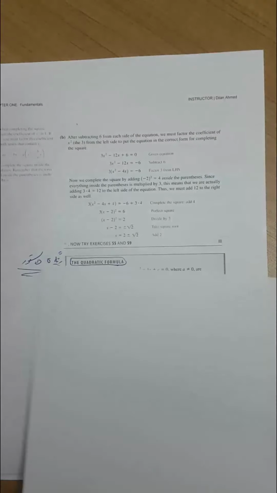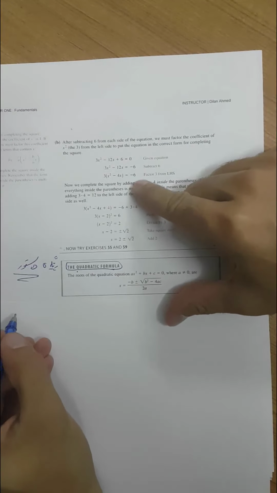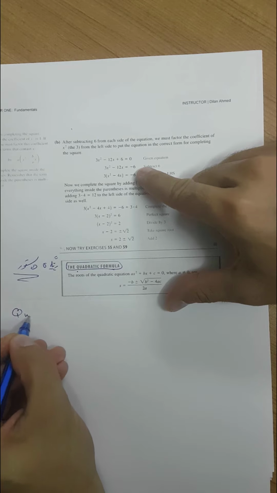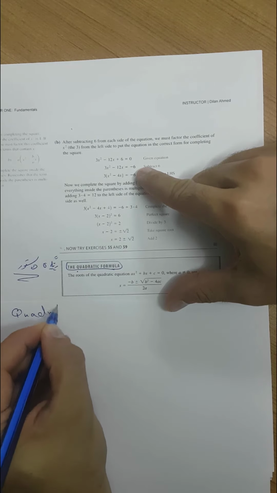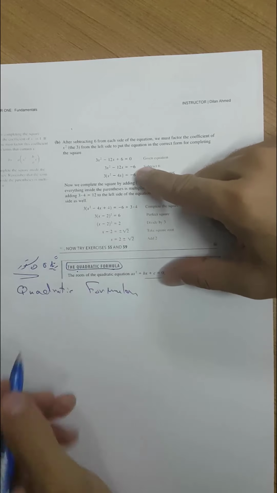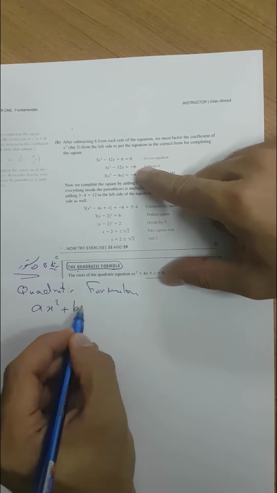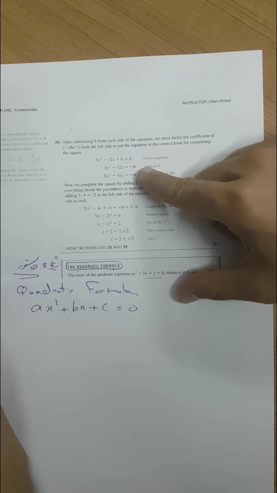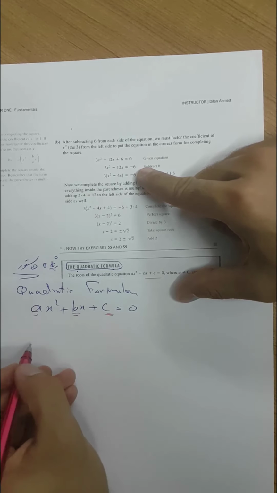So now, first of all, I'm going to clarify the quadratic formula. If I have ax squared plus bx plus c equal to 0, do not forget about a, b, c, they are important.